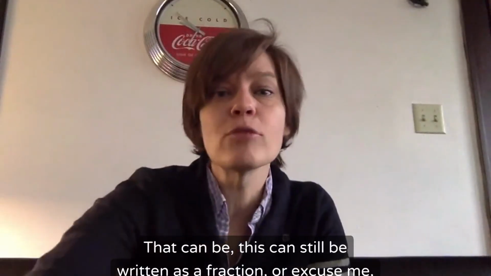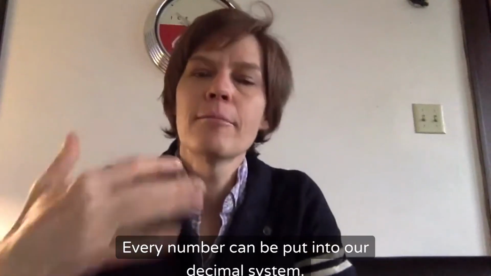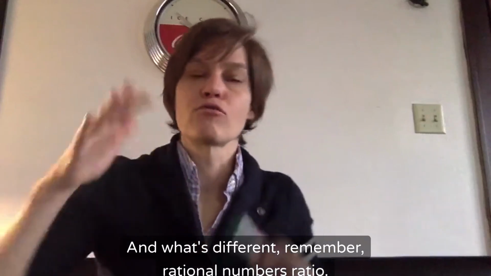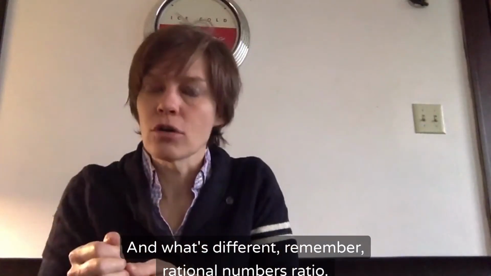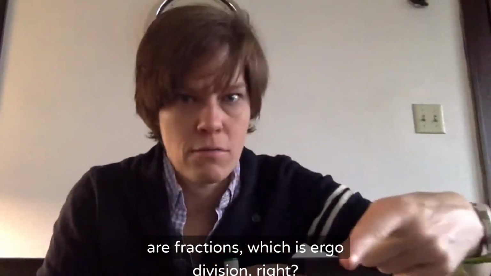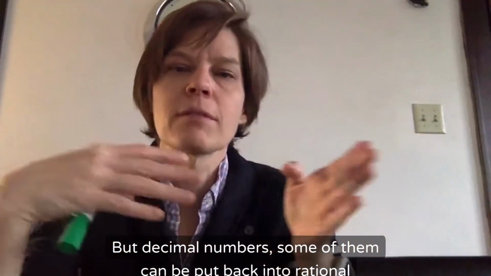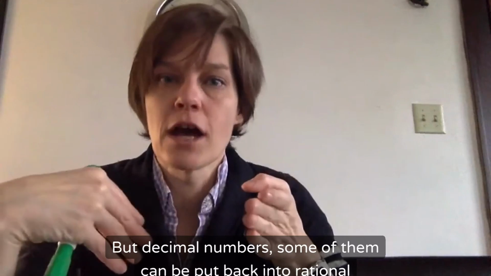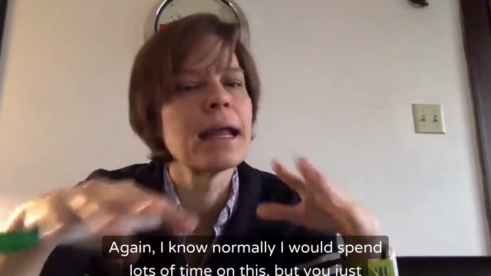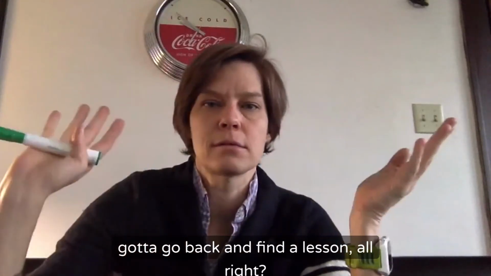This can still be written as a decimal. Every number can be put into our decimal system. And what's different, remember, is that rational numbers, ratios, are fractions, which is ergo division, right? But decimal numbers, some of them can be put back into rational numbers, and some of them are irrational. Don't forget that, okay? Normally I would spend lots of time on this, but you just have to go back and find a lesson, all right?